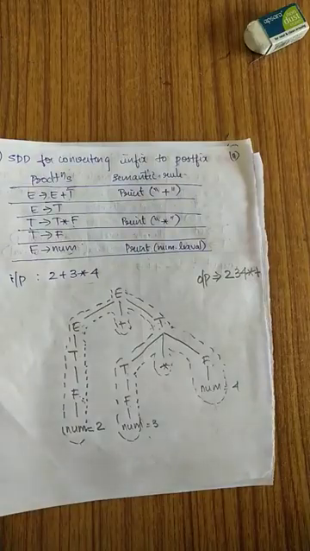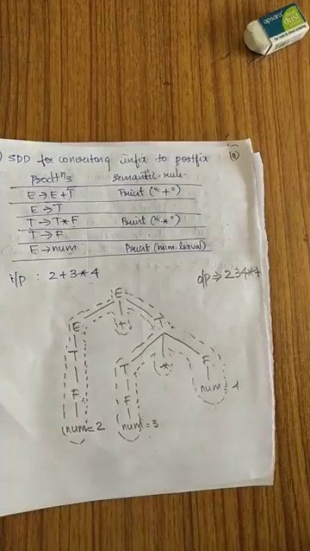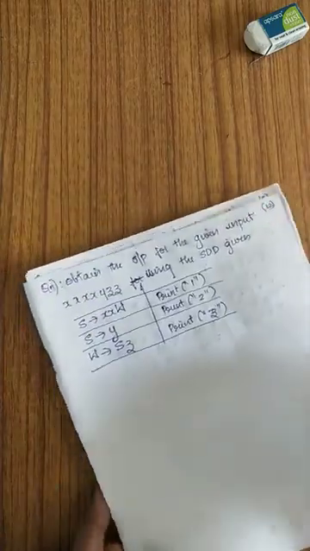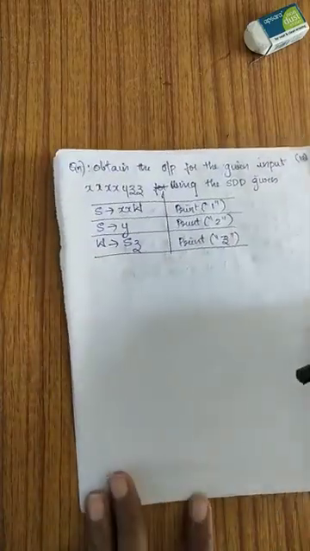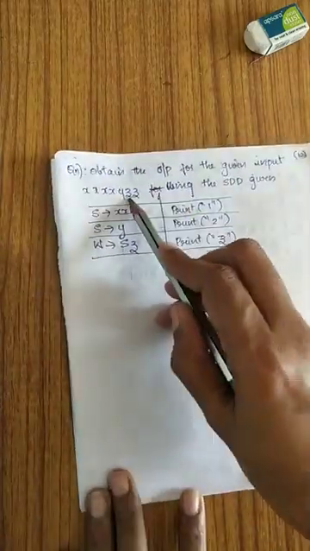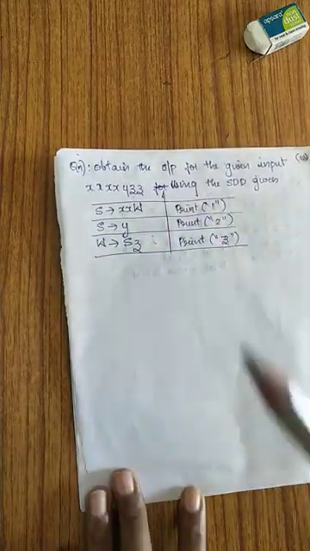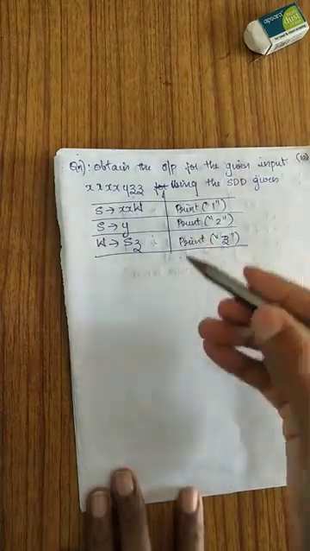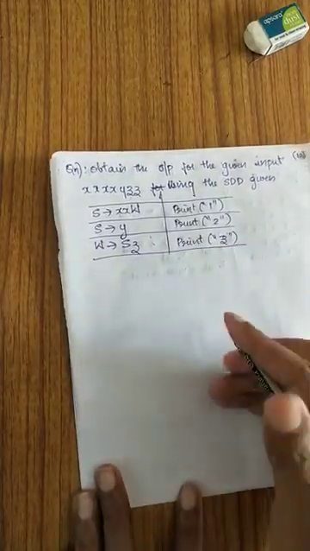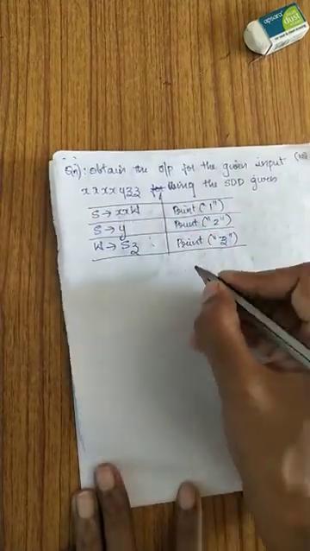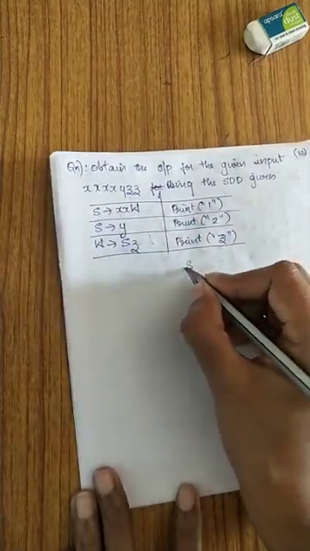So let's see one more example, so that you will be familiar with the concept of SDD, syntax directed definition, and how the production rules and semantic actions are performed. So this is the input and this is the grammar, and attached with this grammar some semantic rules are given. So let's see how to perform this semantic analysis. So this is the input, so we have to obtain. I am going to draw the parse tree.